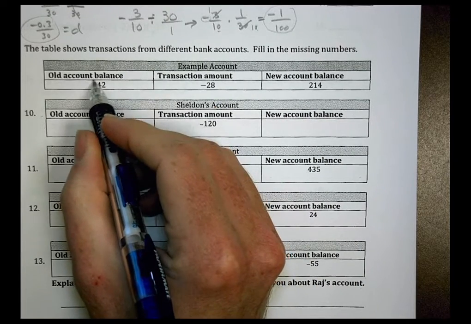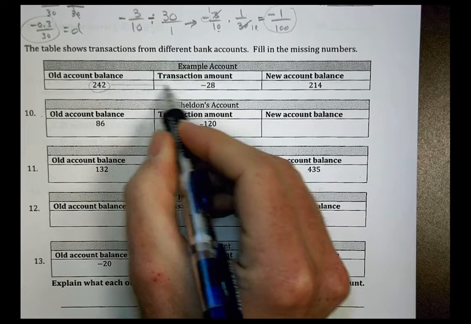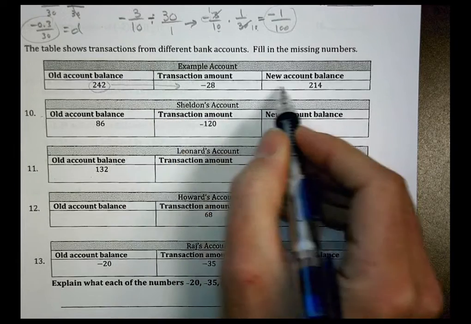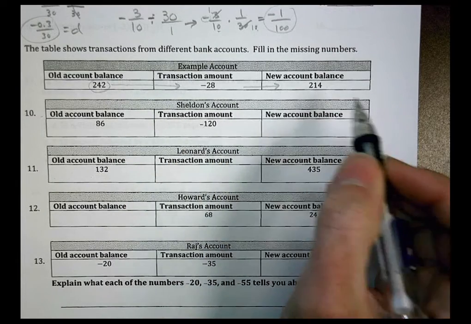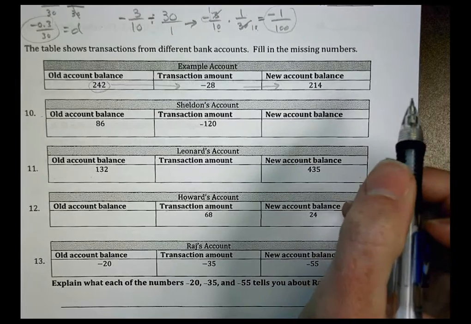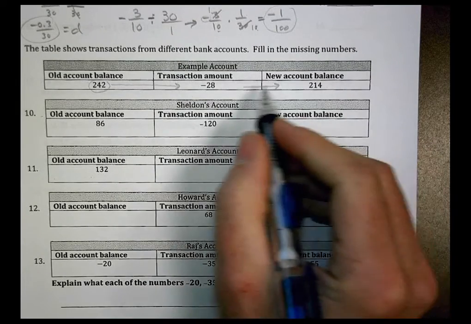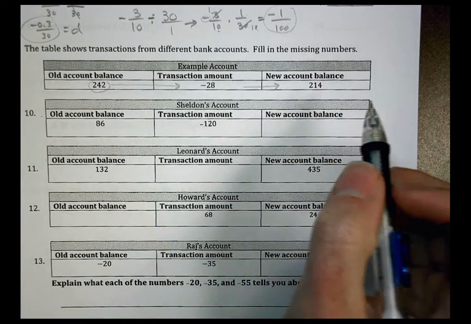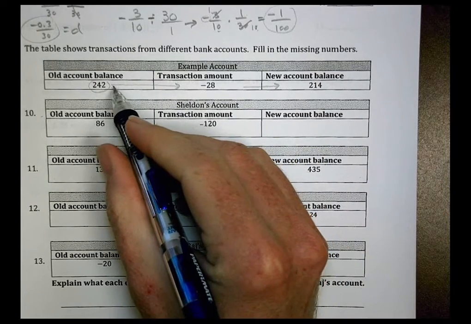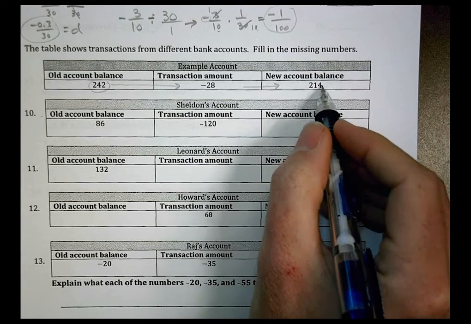So we have an old account balance of this. There's a transaction of -28, and the new balance is 214. So we can see what's happening here is that in this regard, we're losing or taking out $28, and the new balance becomes that.